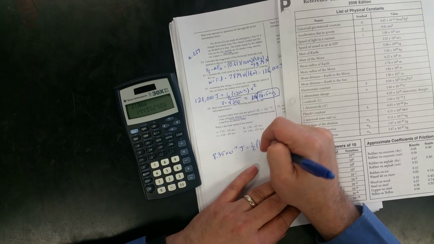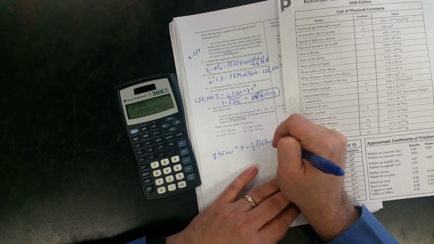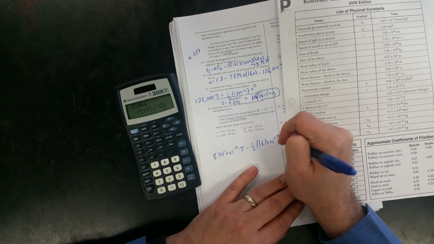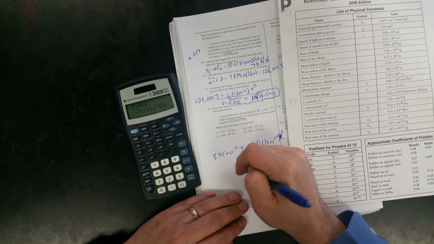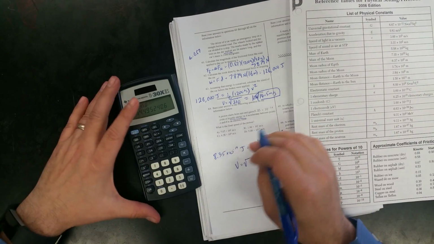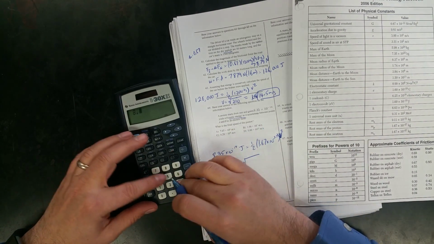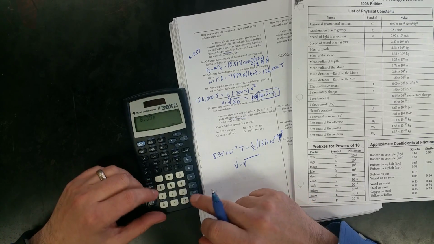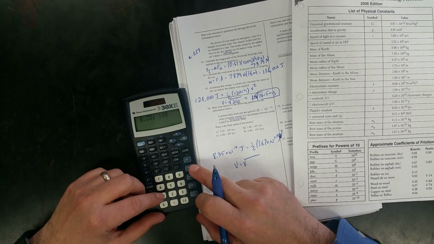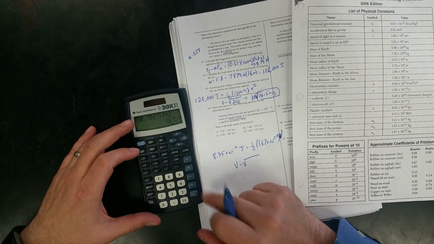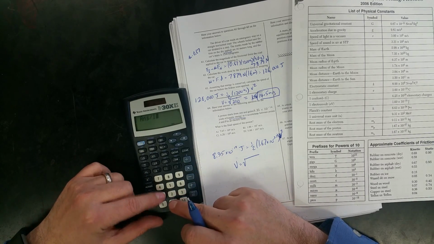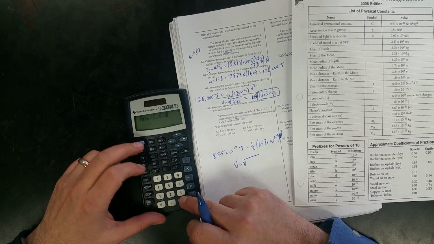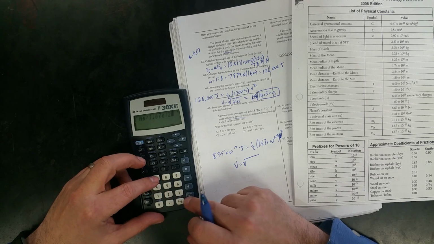1.67 times 10 to the negative 27th times v squared. So v is going to be the square root of, let's see, 8.35. I'm going to do the second function, E thing here, negative 14. Multiply that by 2. Divide it by 1.67 E negative 27.